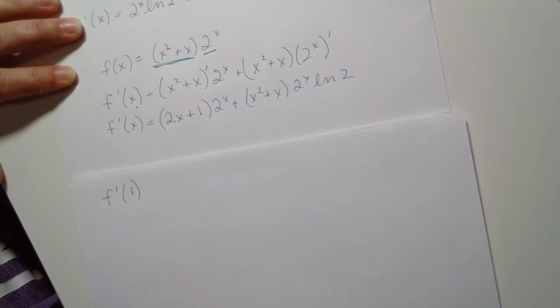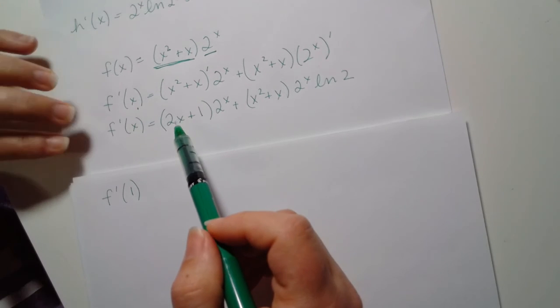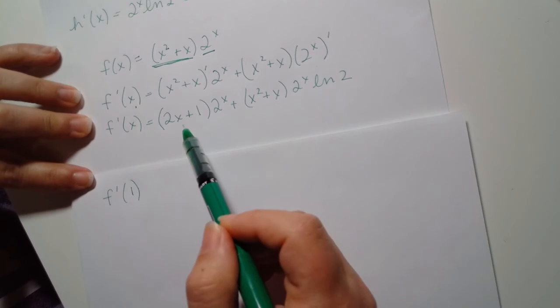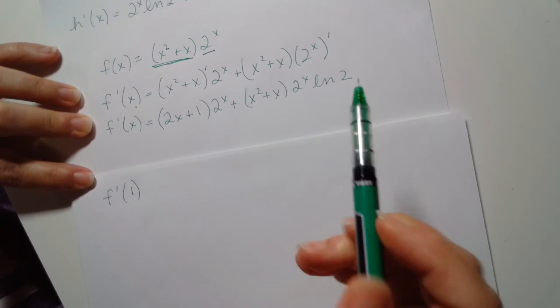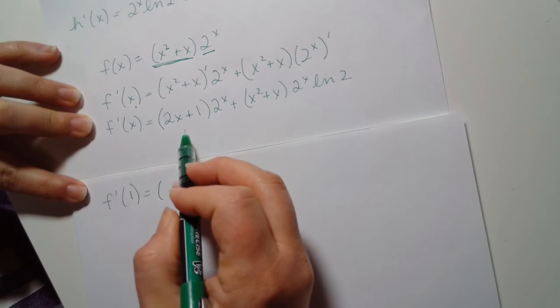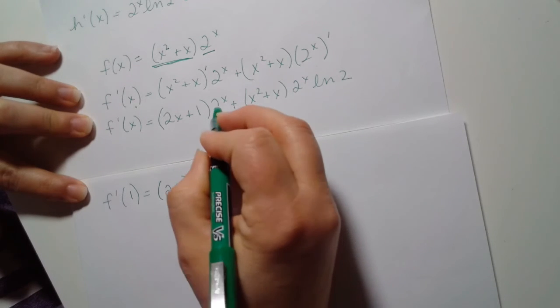So in this case, if I didn't already do the derivative, I would need to do the derivative, but this is my derivative. And so then f prime of 1 just means I'm going to plug in 1 everywhere here, right? So that would give me 2 times 1, which is 2, plus 1. So I'm going to have 2 plus 1 in here. And then times 2 to the first, so that's times 2.